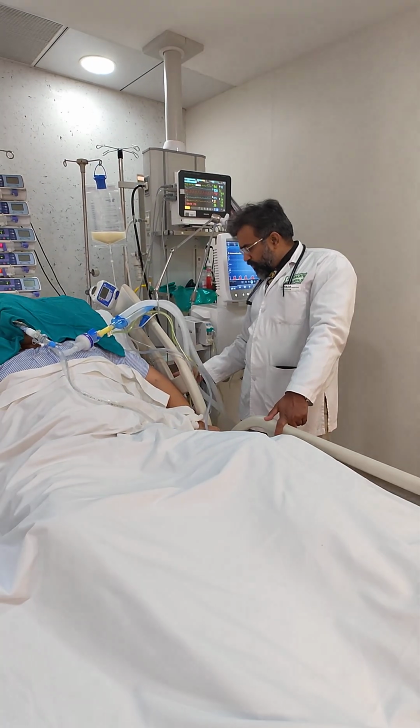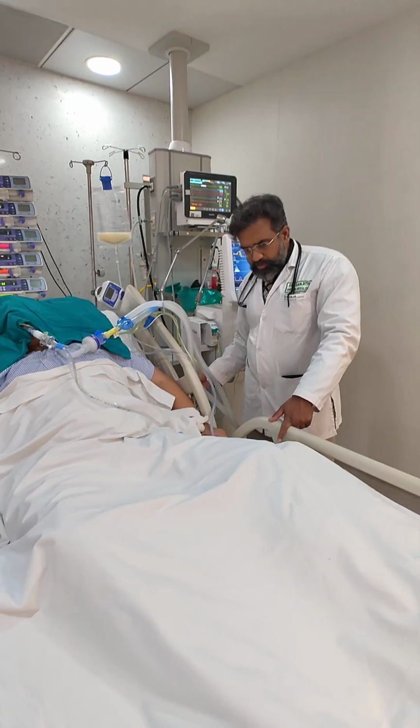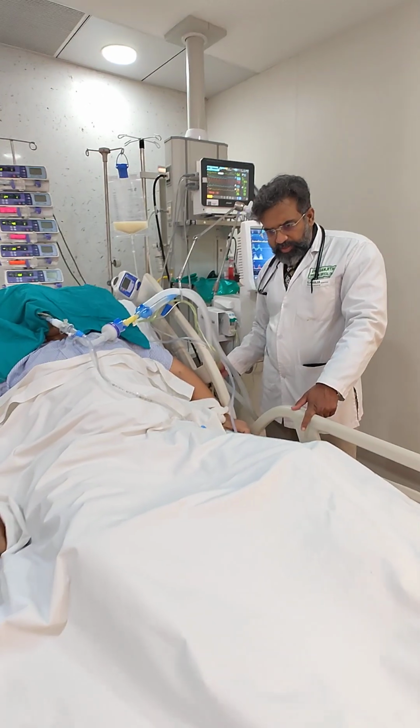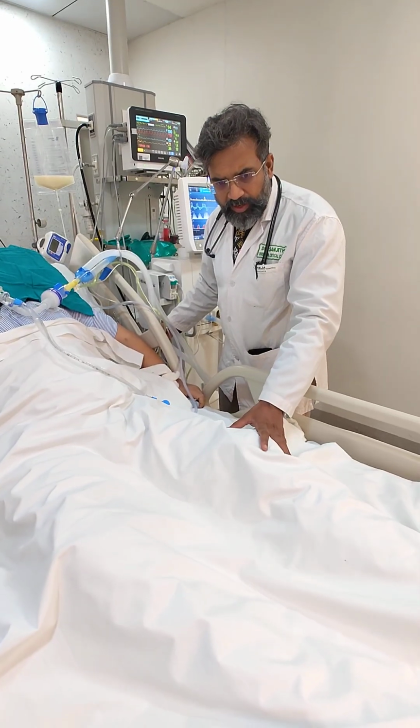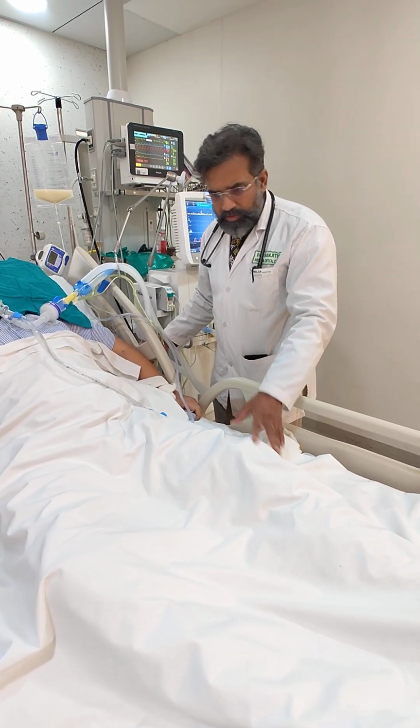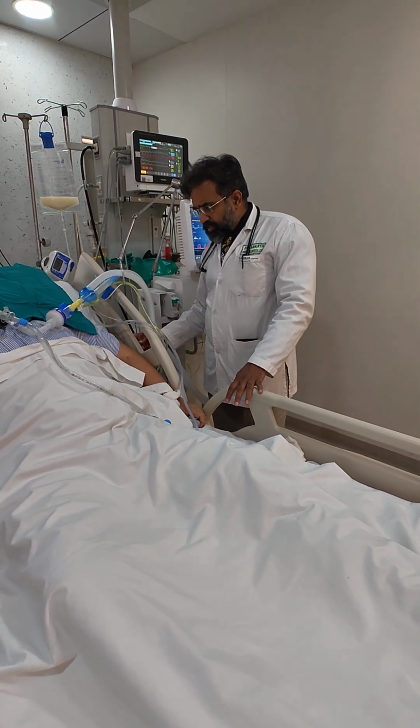So it's still not 45 degrees. You have to get to 45 degrees. So now I'm getting to 45 degrees. The leg has to be absolutely supine. You cannot have a bed break. The leg has to be absolutely supine, so there is no bed break here. Take it 45 degrees further.